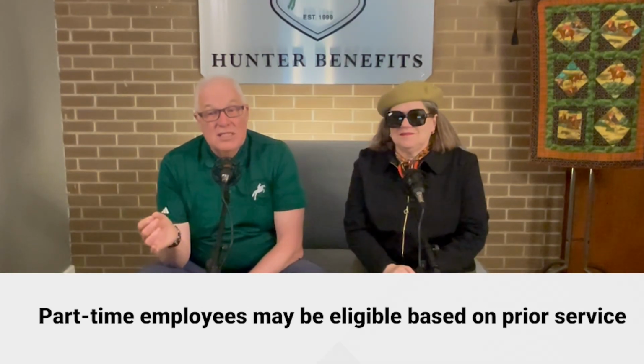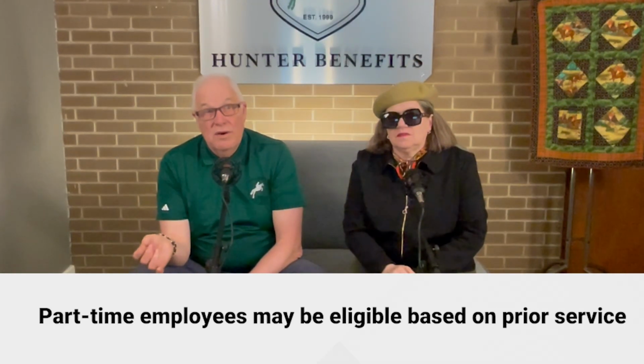All right. Now then, also, part-time employees may already be eligible based on prior service. Was somebody a full-time employee in the past? Maybe they're only a part-time employee now. Also, we have to talk about long-term part-time employees. We need to know about them. They may be required to be allowed to make a deferral contribution. So once again, report all the employees that have worked for you. We will help you figure that out.